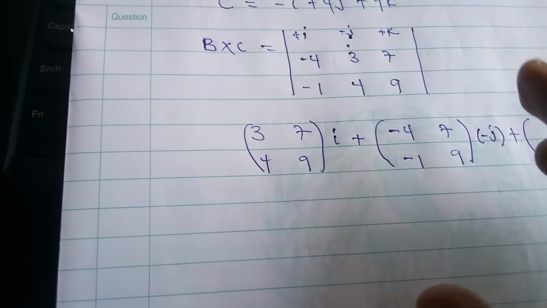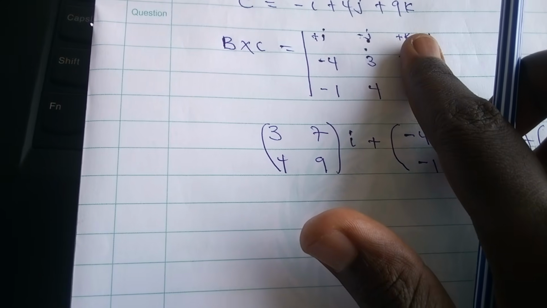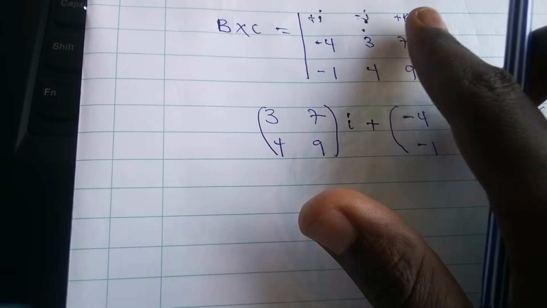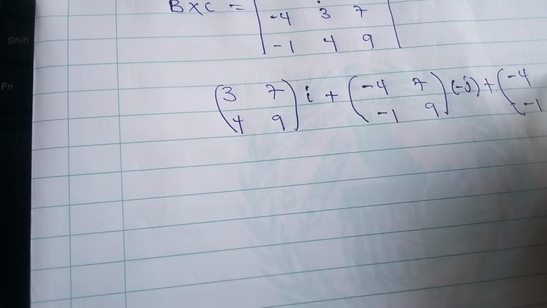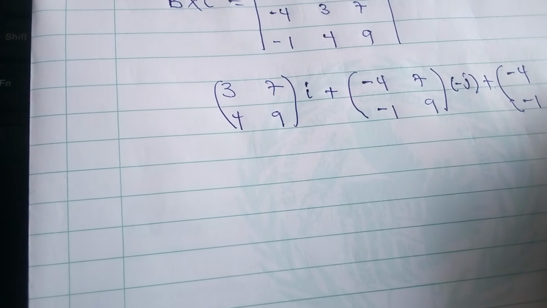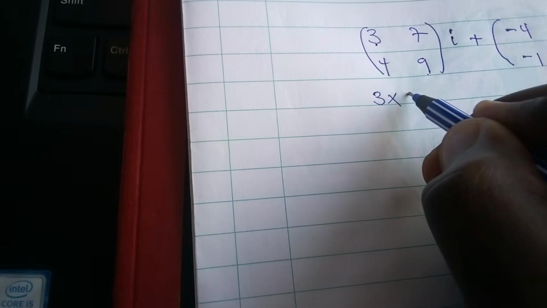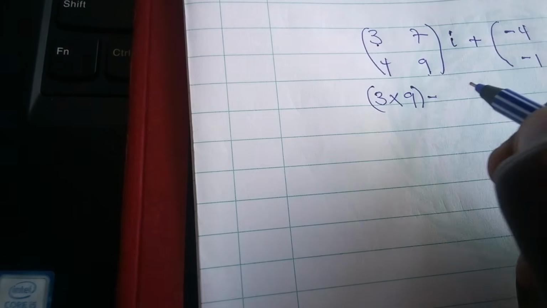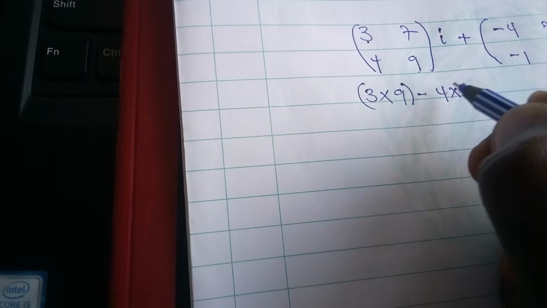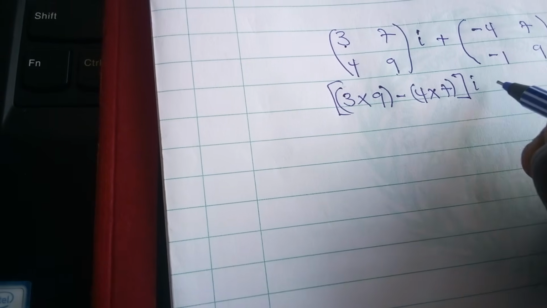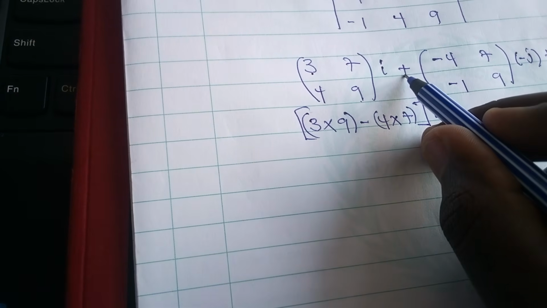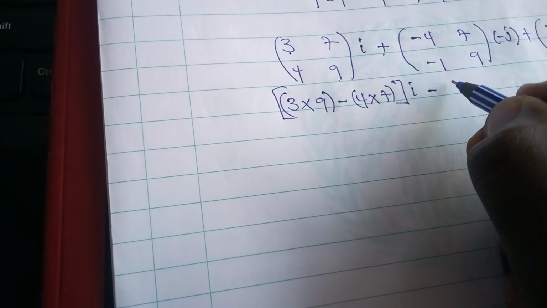So there you come to k. So you cover this part, you are remaining with negative 4, 3, 4 and negative 1. So negative 4, negative 1, 3, 4 times k. So from there what you are going to do is, you see, 3 times 9, subtract 4 times 7, that is i, and then there, that is positive times negative, that is negative.